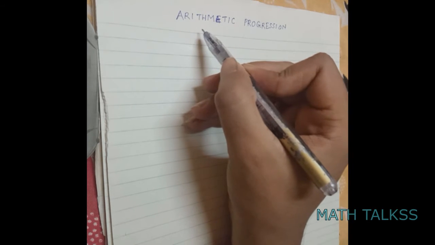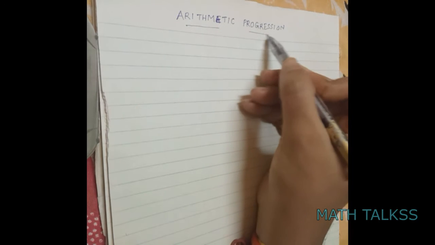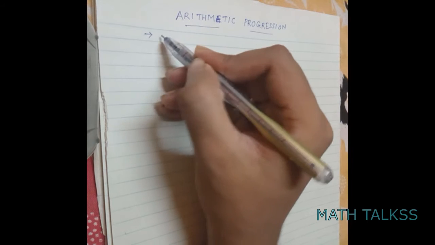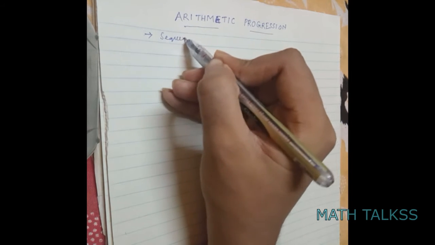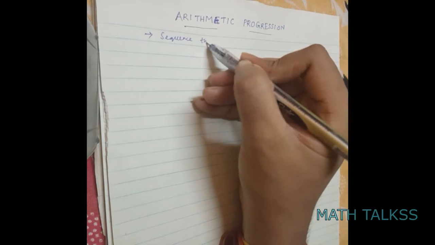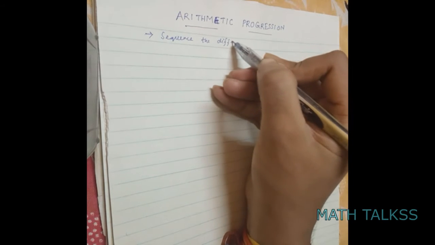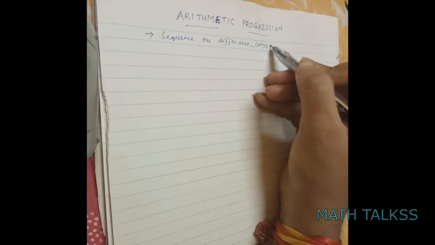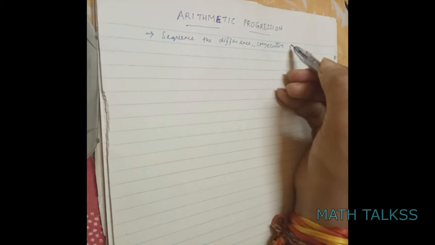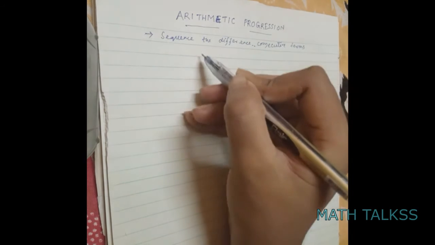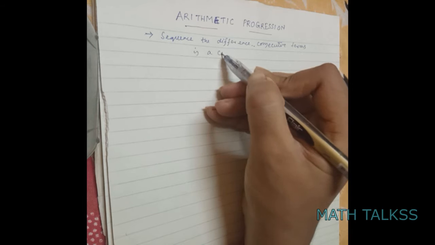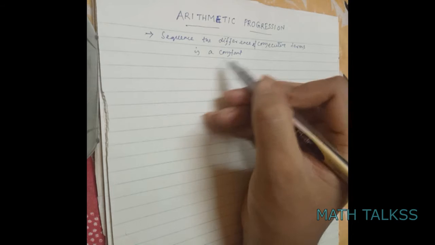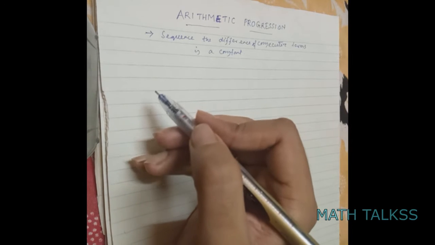Let us first understand the definition of arithmetic progression. Arithmetic progression is a sequence in which the difference between each and every consecutive term is a constant. Difference of consecutive terms is a constant.